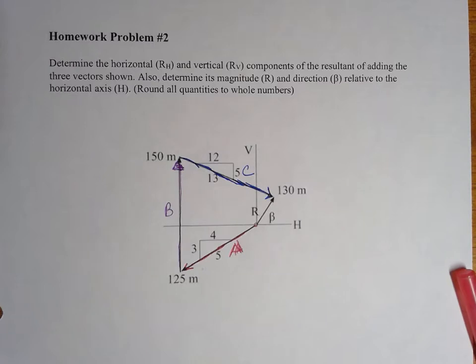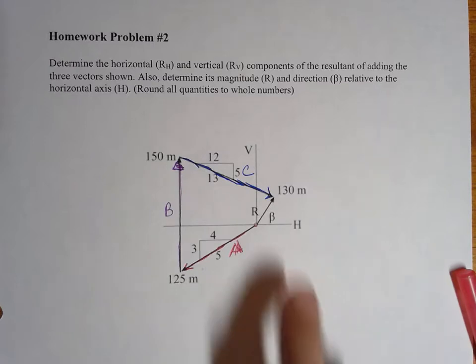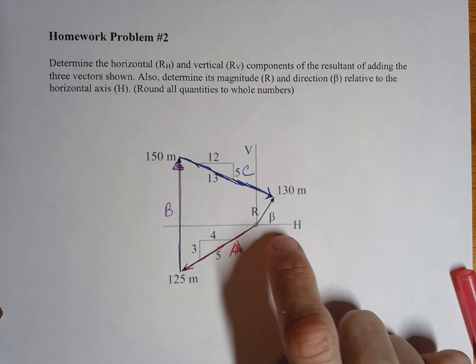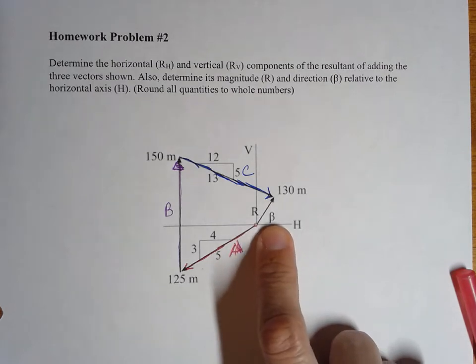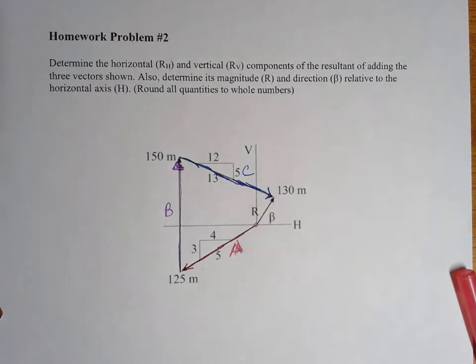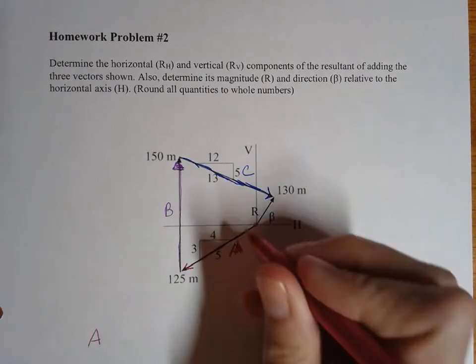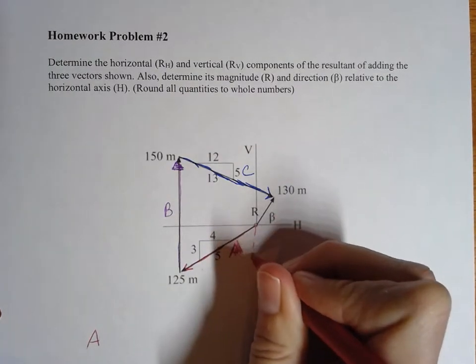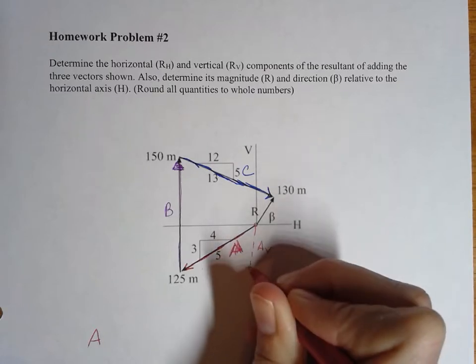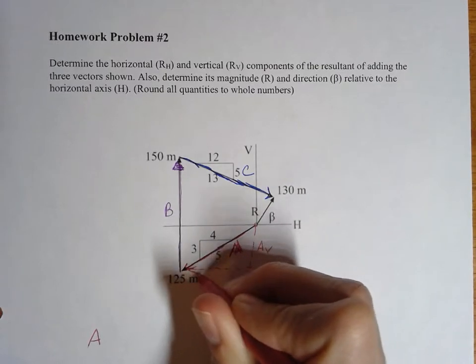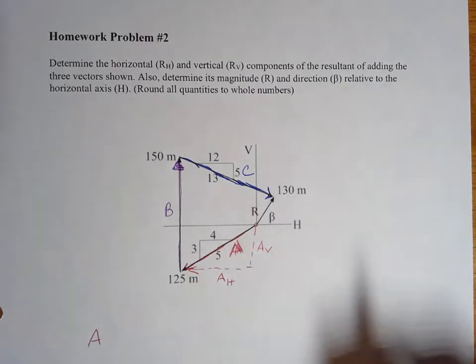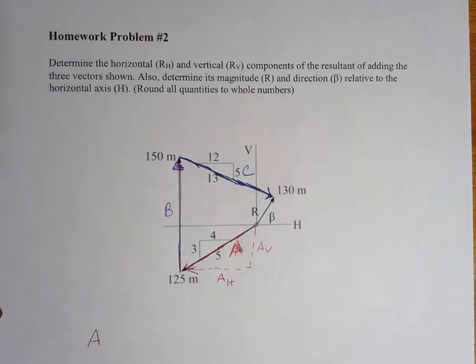So again, we're looking for this resultant vector here. I'll just leave that black, at some angle beta from the horizontal. We want to figure those things out. So let's start off with vector A again, and I'm going to break that into its vertical and horizontal components just so I can see what I'm dealing with here. And again, up and to the right are going to be positive.